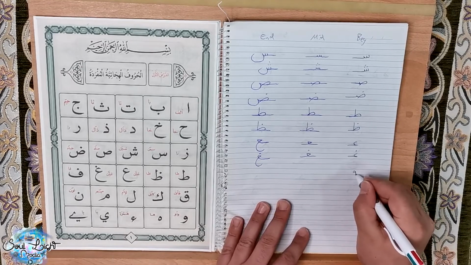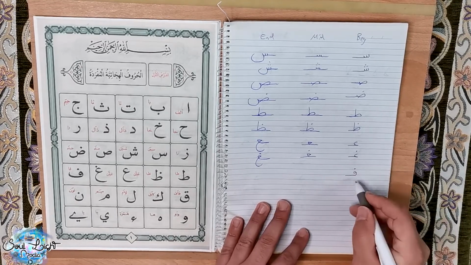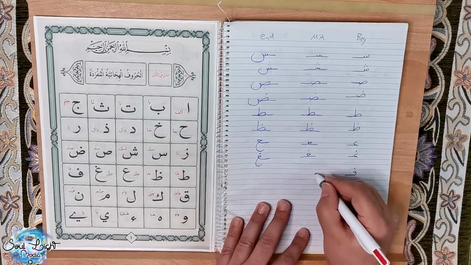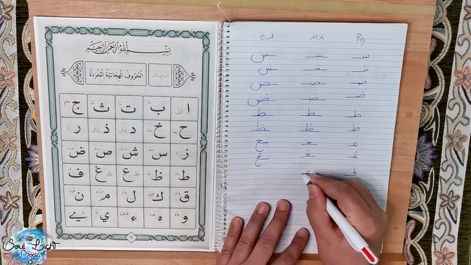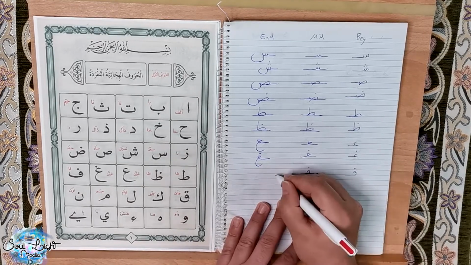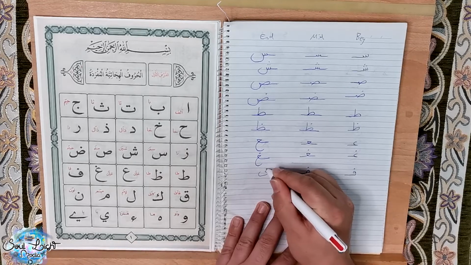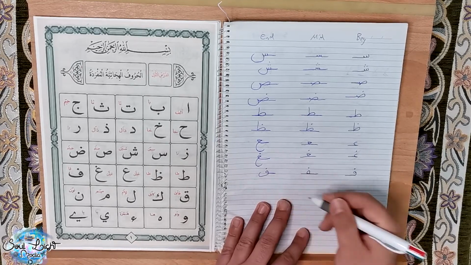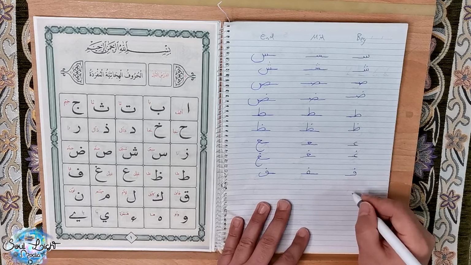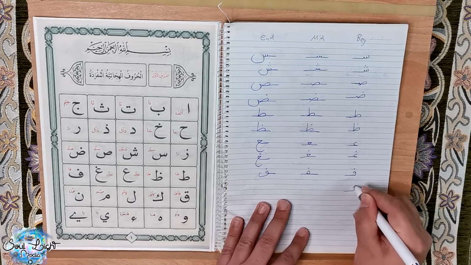Fa at the beginning of a word loses the hook as well. In the middle it's a circle with a dot, and at the end it gets the whole letter back. Qaf, exactly the same thing.